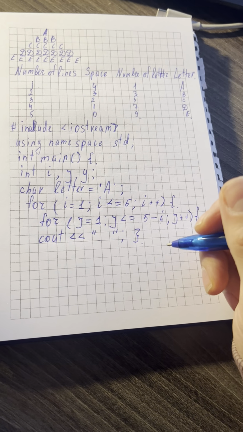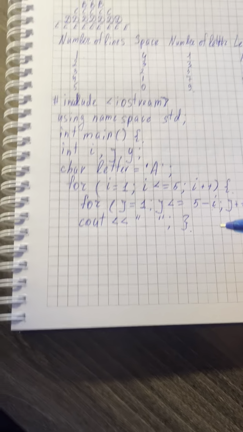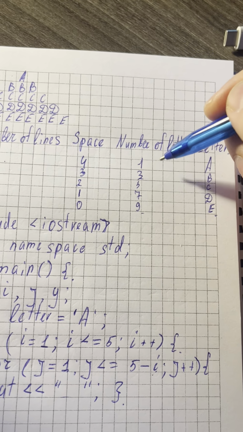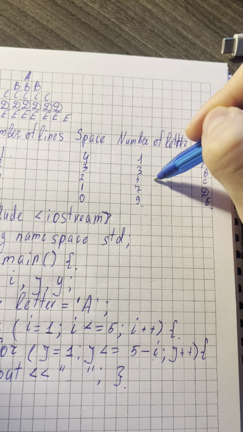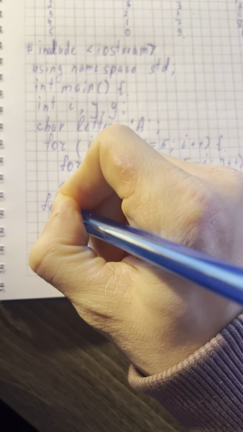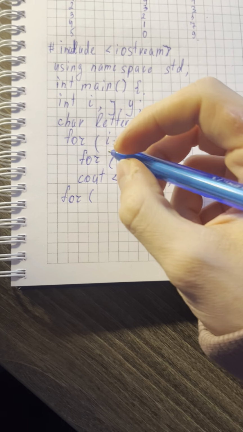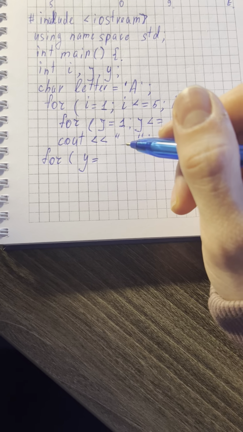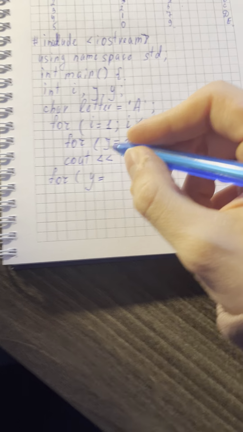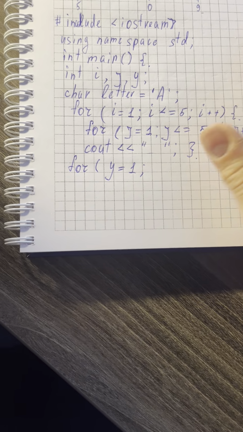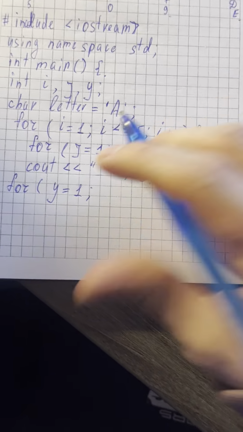Next thing is about letters, and we can see that on each line we have 2 letters more than the previous. I will tell you honestly, I didn't figure it out by myself because it's pretty difficult for my little brain, but I saw on ChatGPT an explanation of how it works.